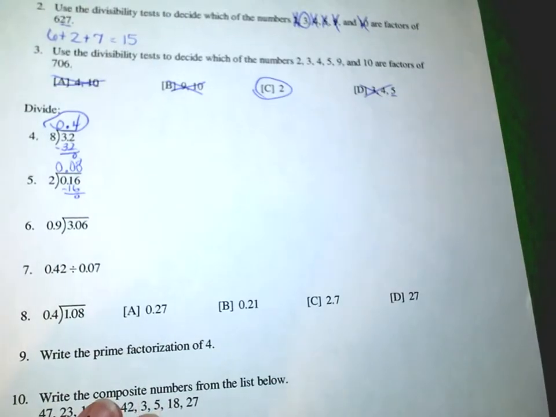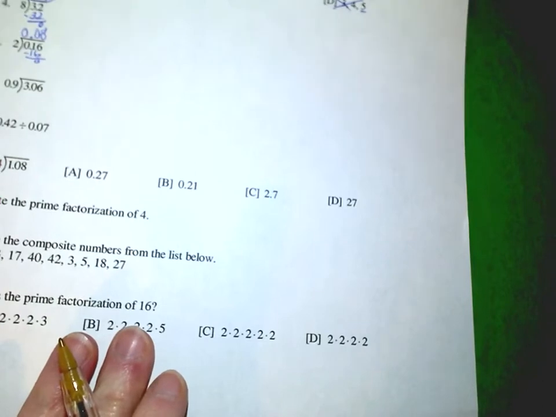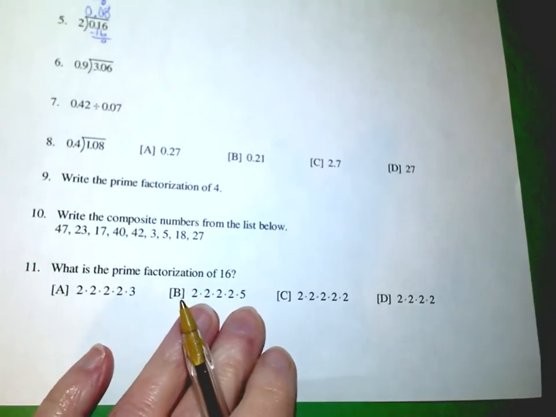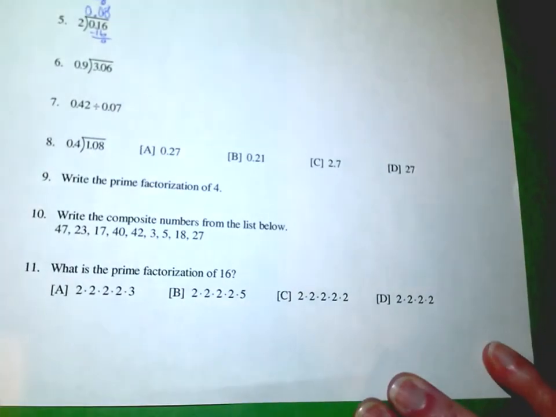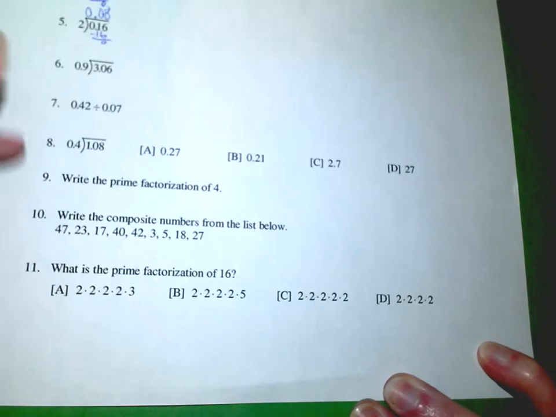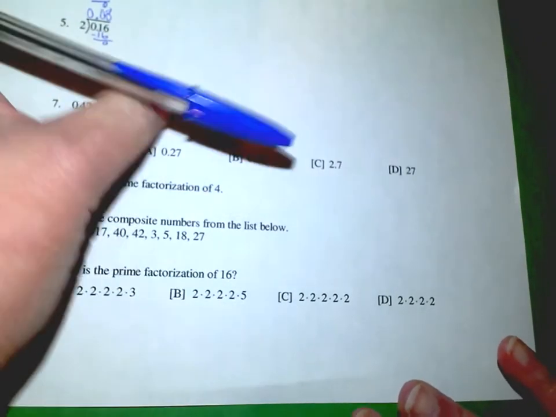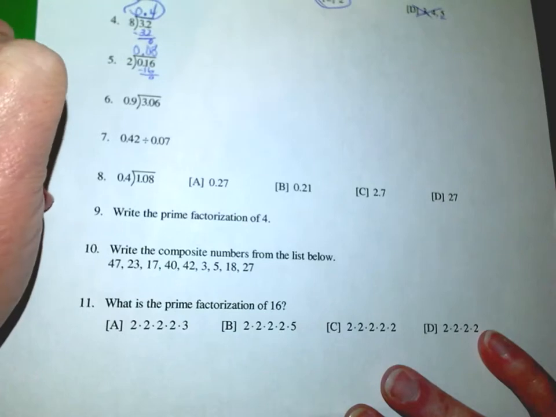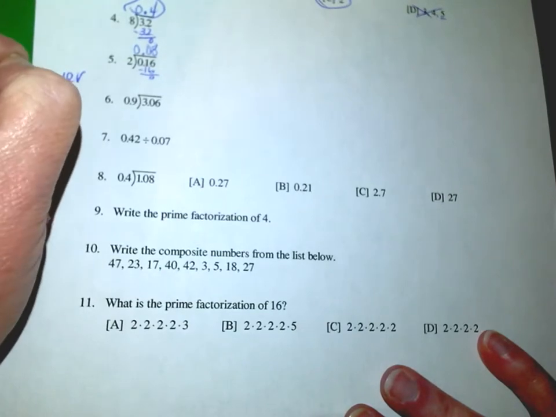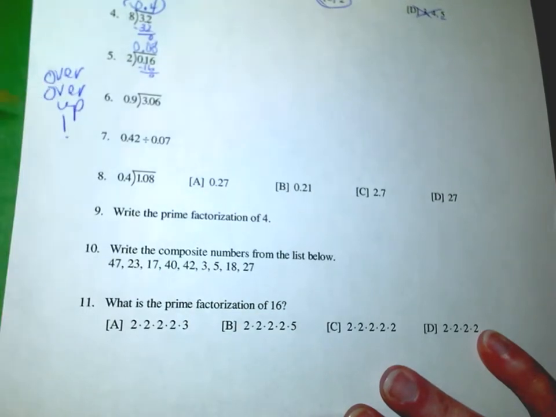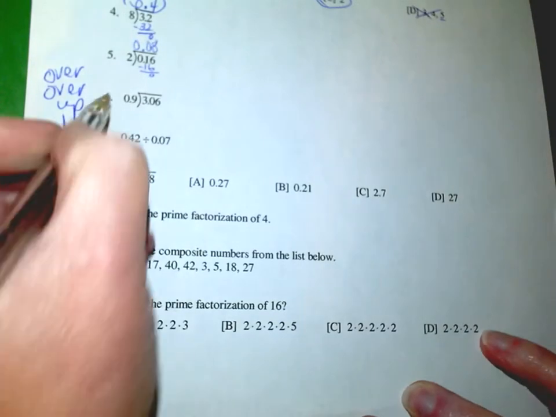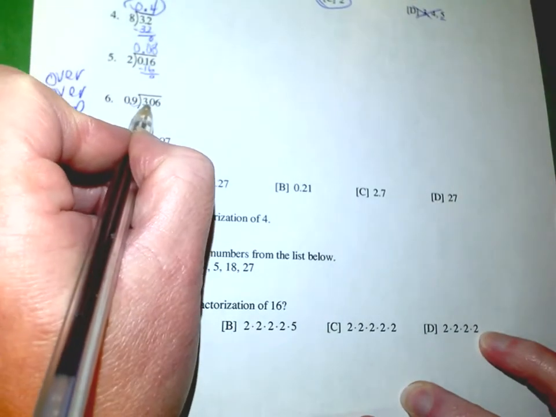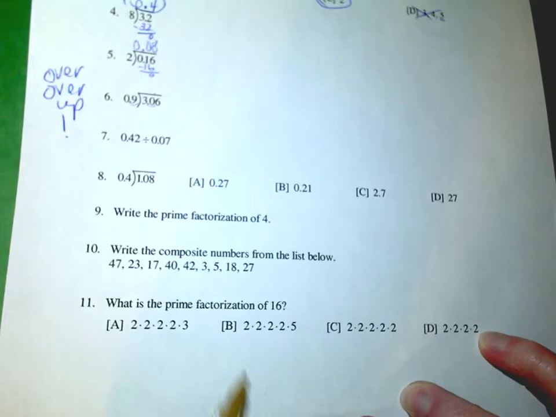For 6, 7, and 8, when you're dividing a decimal into a decimal, you have to remember what I think in my head is over, over, up. So that means you're moving the decimal over, over, then up.